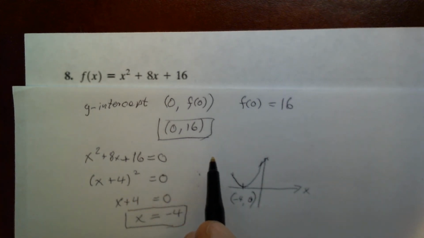So that's the y-intercept, and the x-intercept is minus 4 comma 0.